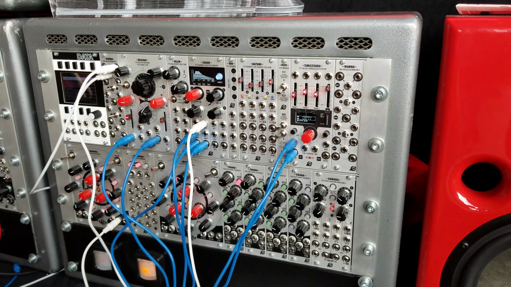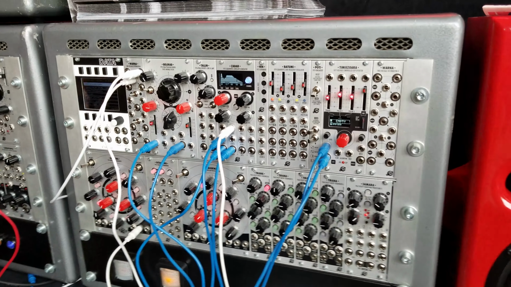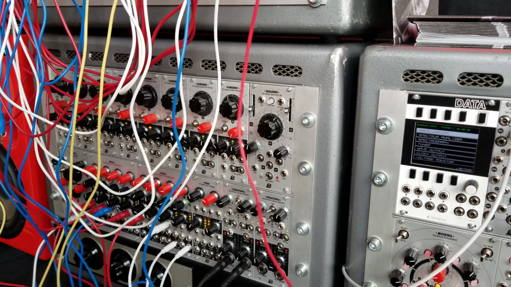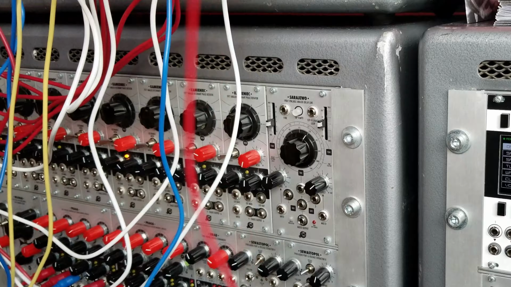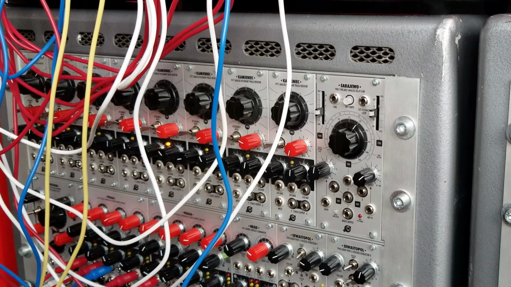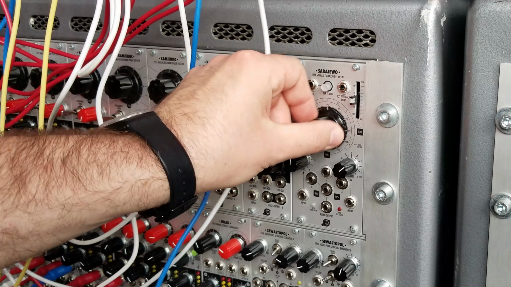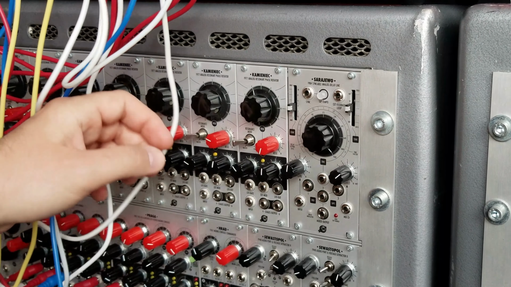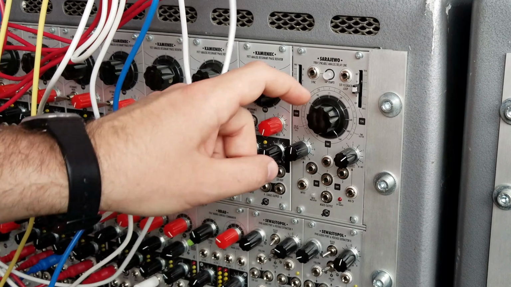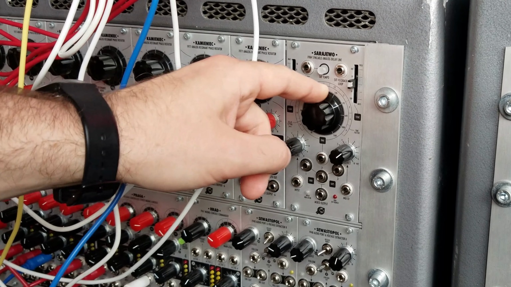Okay, the second effects unit is Sarajevo. It's an analog delay with the range from 20 milliseconds up to a second and a half. It's got CV control over the mix, dry wet mix, and the time as well.